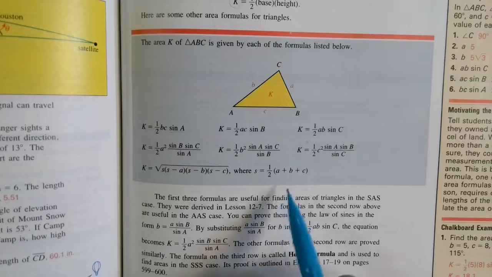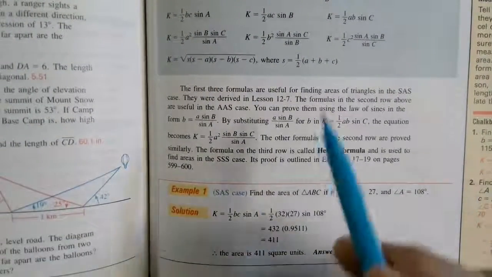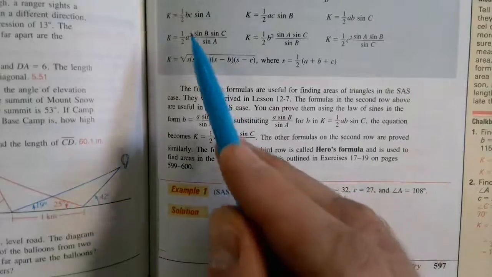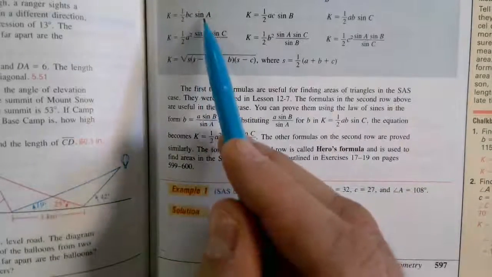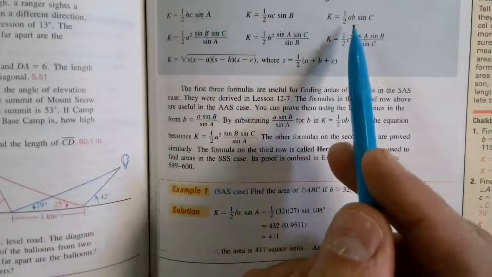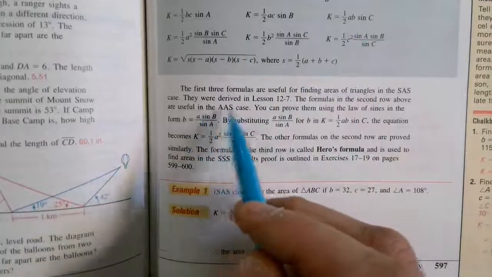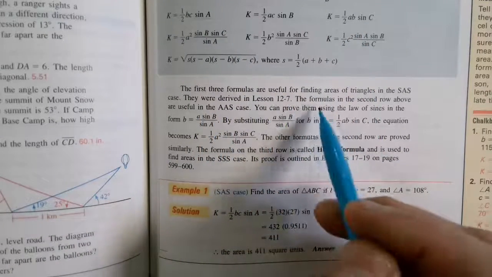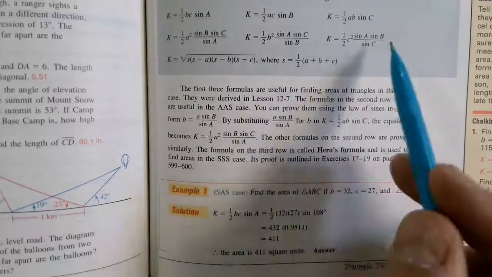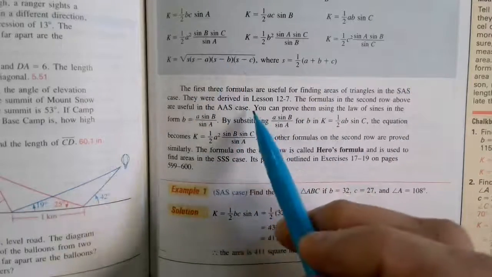That's crazy. Okay, the first three formulas are useful for finding areas of a triangle if you have a side angle side situation. Notice there's one angle and then two sides. They were derived two lessons ago. Now the formulas in the second row are useful in angle side angle situations.